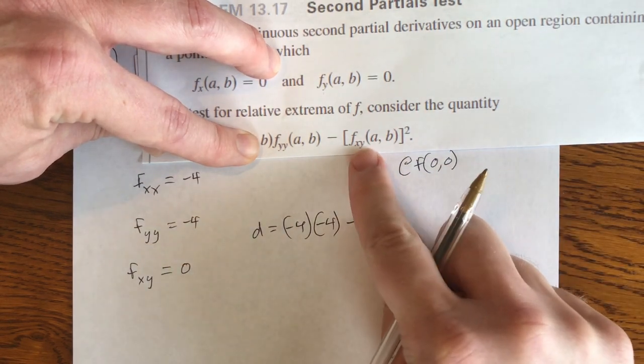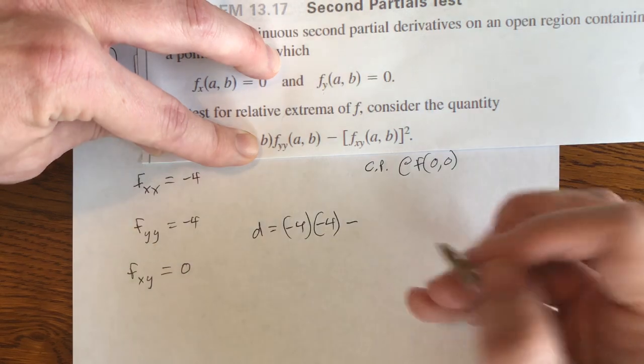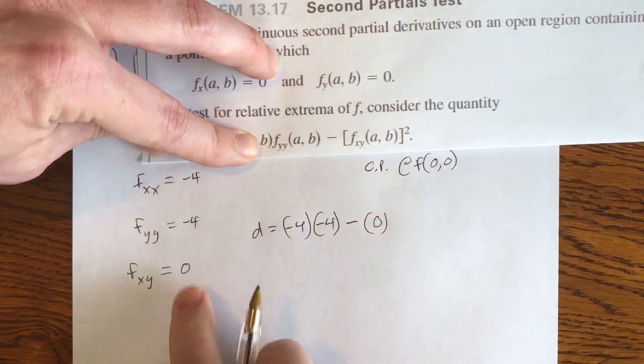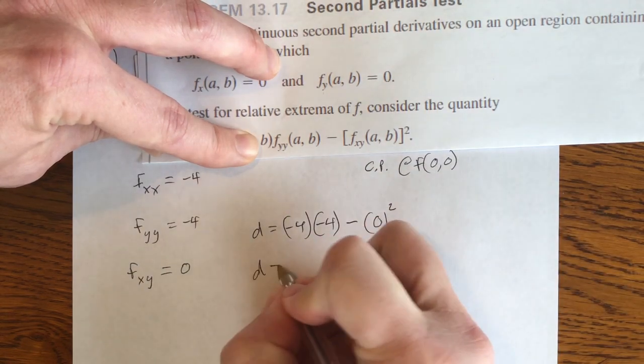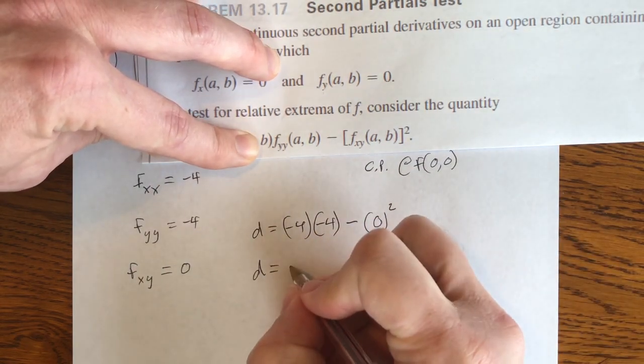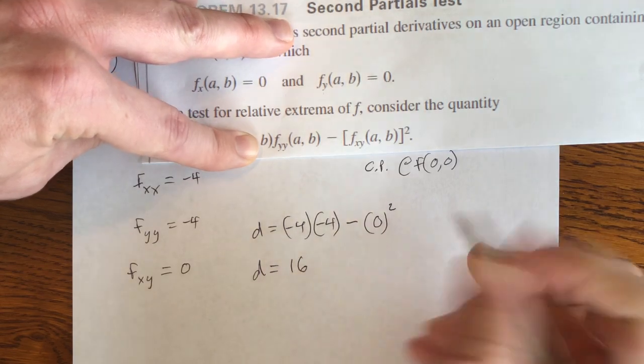The final part is looking at the first with respect to x, second with respect to y. We came up with 0. Again, it's a constant value. It's not going to ever change. And you square it. Okay, so what do we get here? We get that the discriminant, or our result of our second partials test, is positive 16.